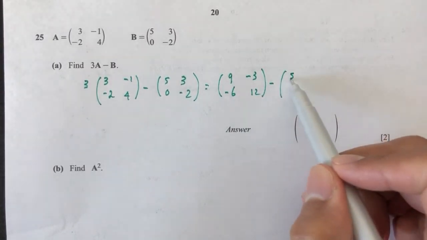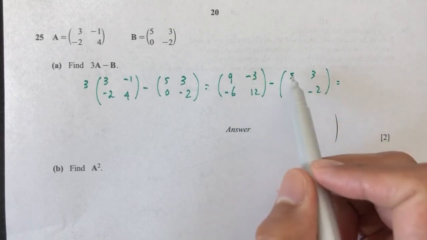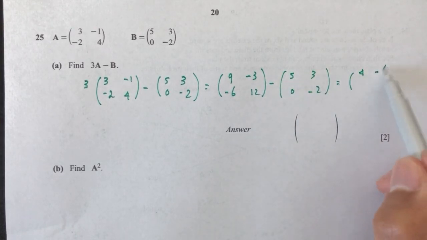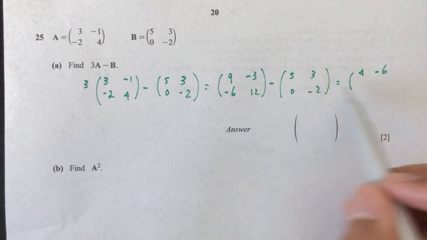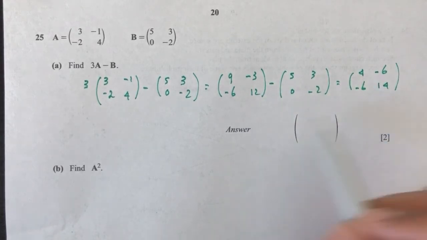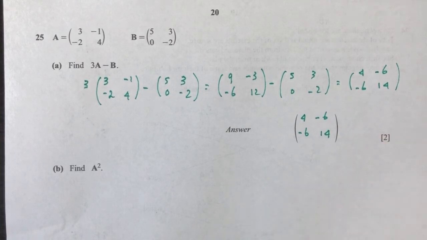Minus B is the same. So 1 by 1, 9 minus 4 is 4. Minus 3 minus 3 will be minus 6. Minus 6 minus 0 is minus 6. 12 minus 2 will be 14. The answer is 4, minus 6, minus 6, 14.